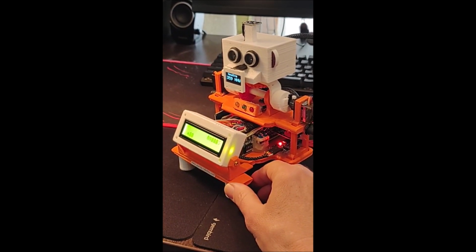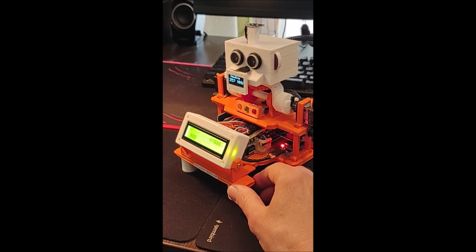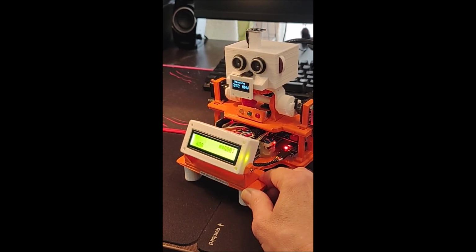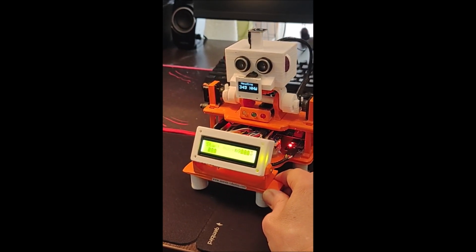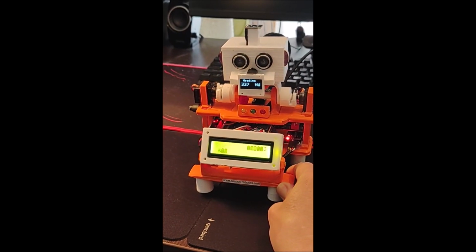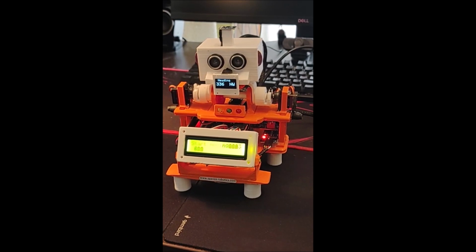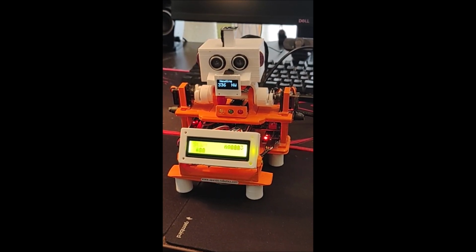As you notice, the transition from one heading to the other was very smooth. And it works just fine. That is a big aid when the two robots operate together.